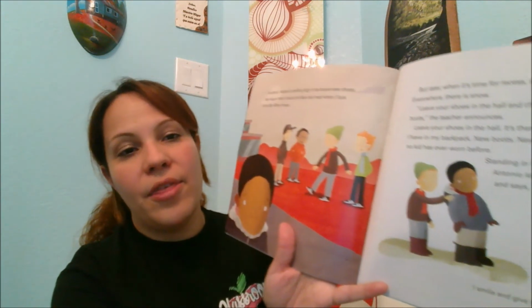Everywhere there is snow. Leave your shoes in the hall and change into your boots, the teacher announces. Leave your shoes in the hall. Then I remember what I have in my backpack. New boots. New black boots that no kid has ever worn before. Standing in line to go to recess, Antonio leans forward and says, "Thanks." I smile and give him a nudge.